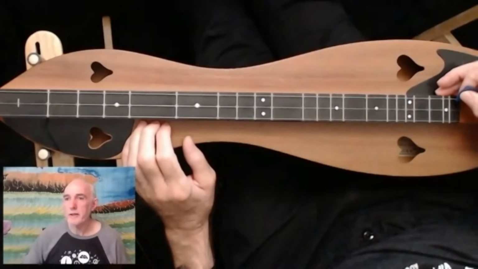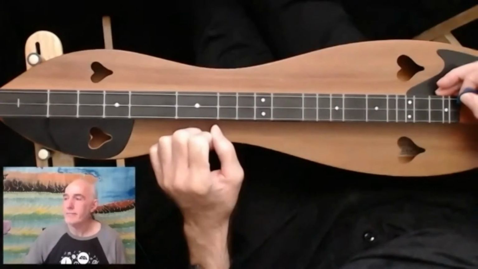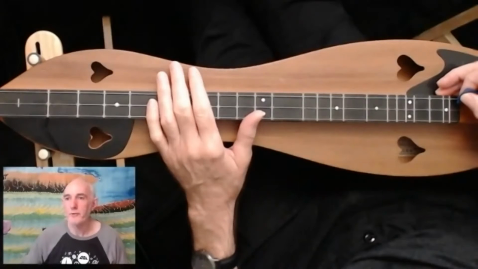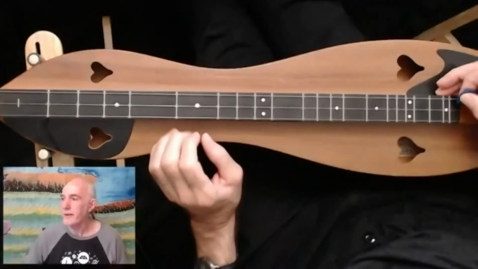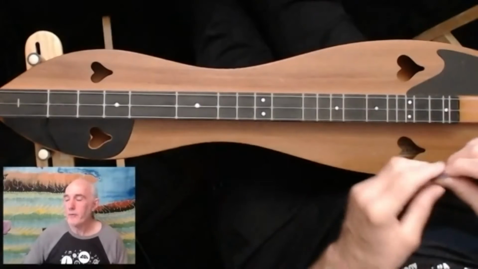The reason that you want to check your work like that periodically is because one time I was doing something like this and I got through the entire tune. I'd worked for several hours and I got the whole thing done, and then I went to try to play it and it sounded absolutely horrible. And I couldn't figure out what happened.